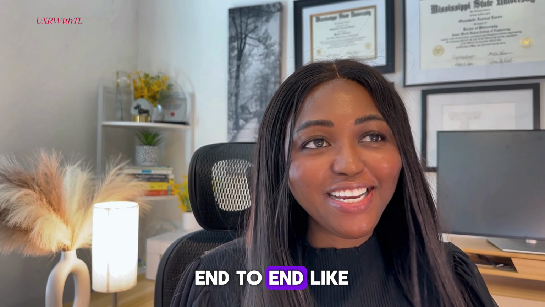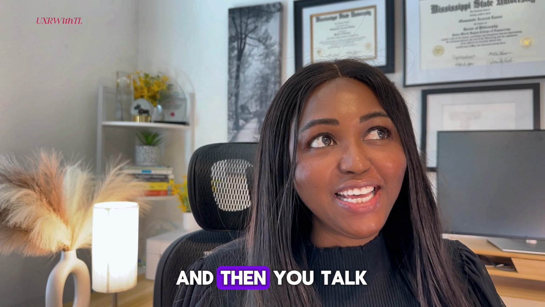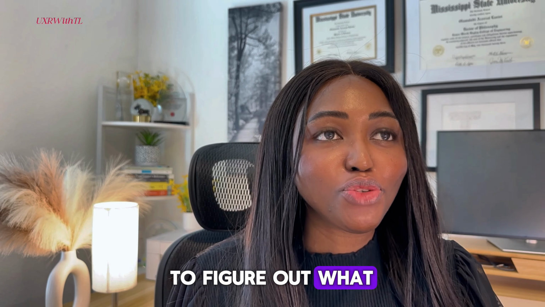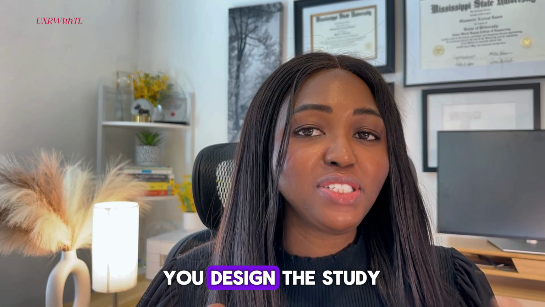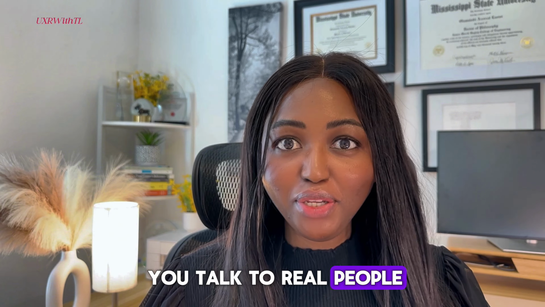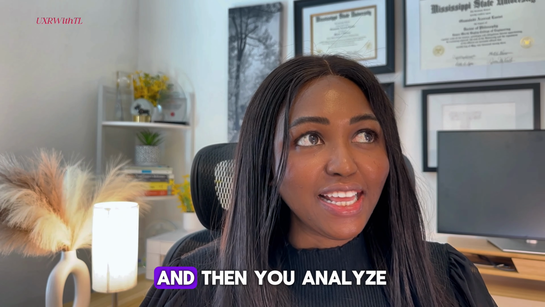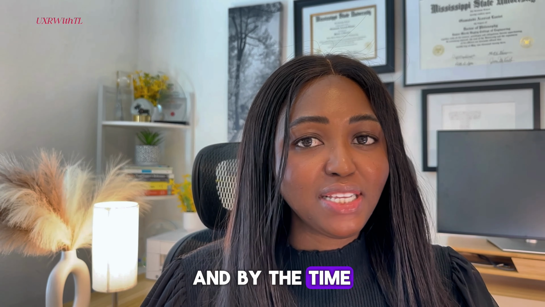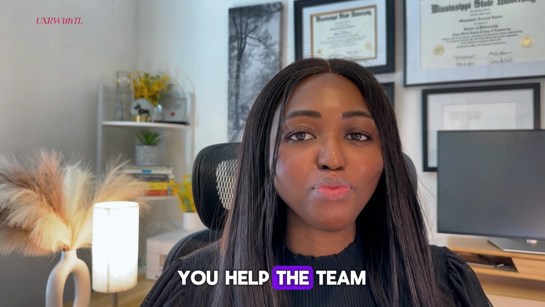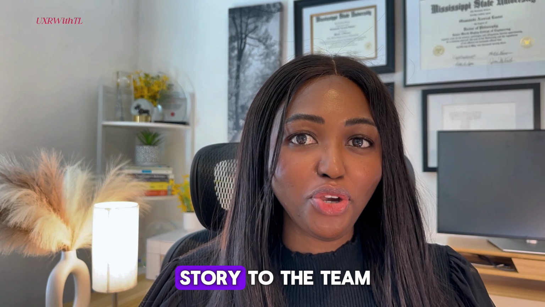And that's the UX research process, end to end. Like I said in the beginning, it usually starts with confusion. And then you talk to stakeholders to figure out what the actual question is or what the actual questions are. You design the study, you talk to real people, and you sit with the data that you have collected. And then you analyze the data, start noticing the patterns. And by the time you get your clear insights, you help the team understand what exactly is really happening. You share back the story to the team.